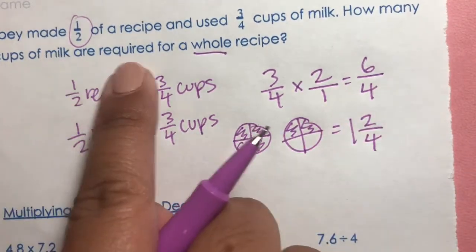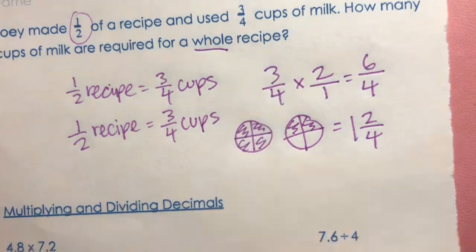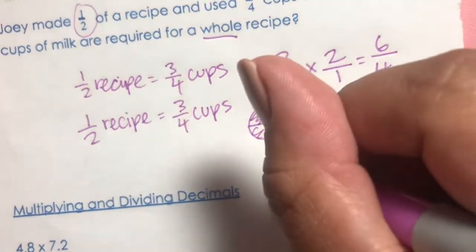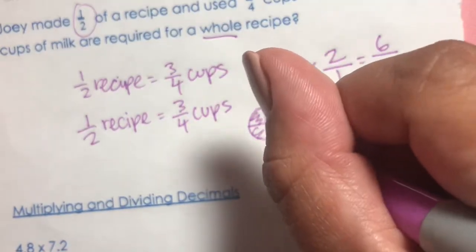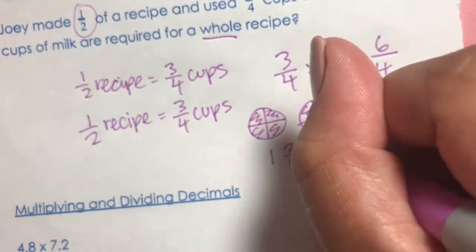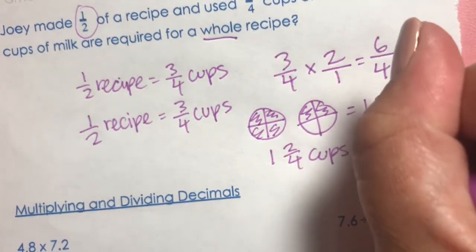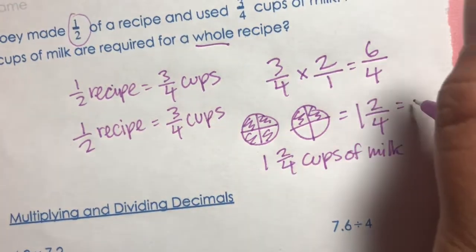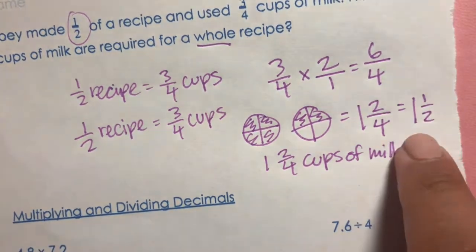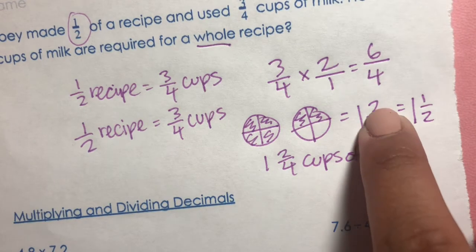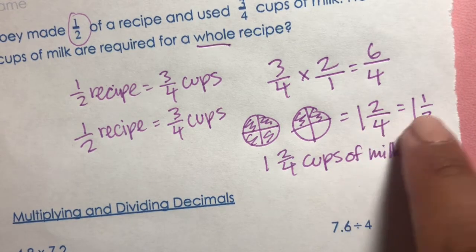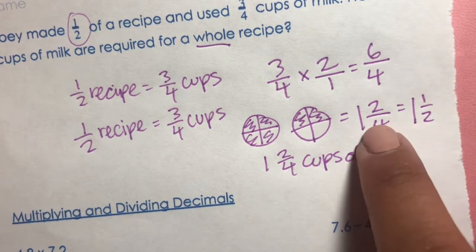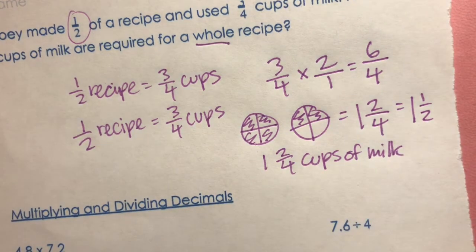So how many cups of milk are required for a whole recipe? He's going to need 1 2/4 cups of milk. Actually, to completely simplify this, he needs 1 1/2 cups, because 2 is half of 4, so it's going to be 1 1/2. When you simplify it, it's going to be 1 1/2.